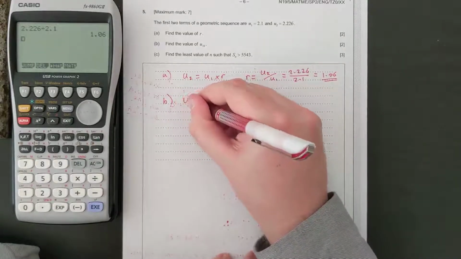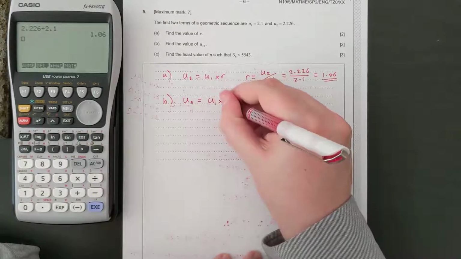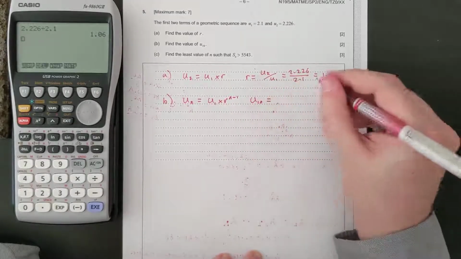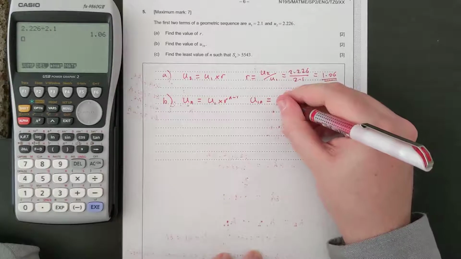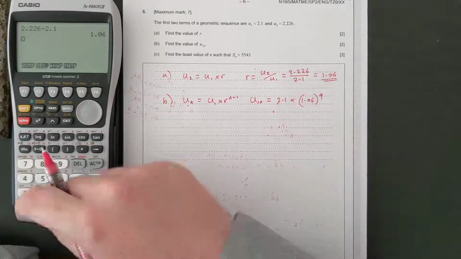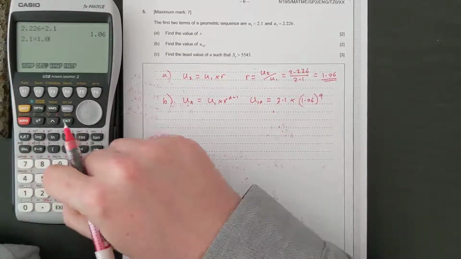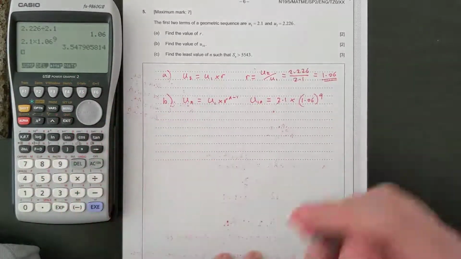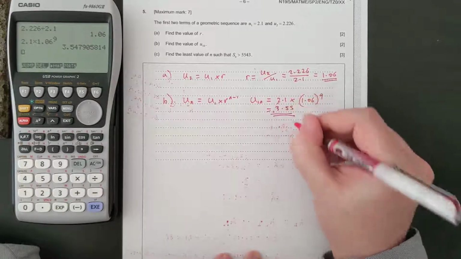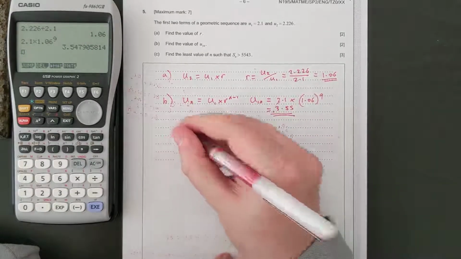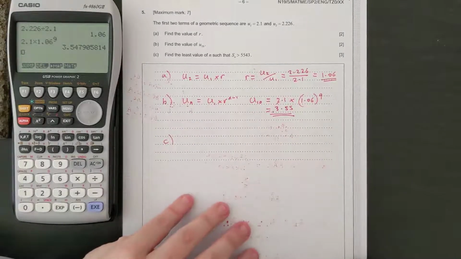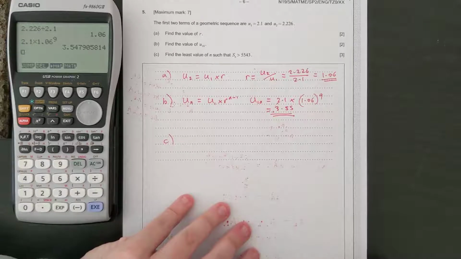Part B asks me to find u10. I know un is equal to u1 times r to the power of n minus 1, and therefore u10 is equal to u1, 2.1, times 1.06 to the power of 9, which is 2.1 times 1.06 to the power of 9, to 3SF, 3.55.